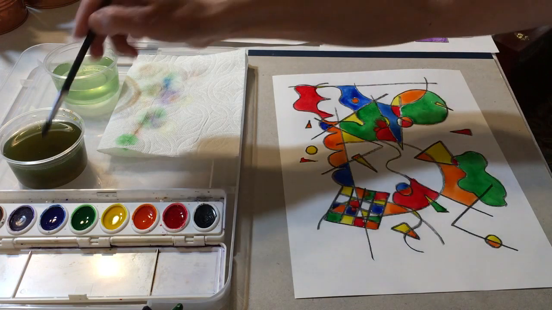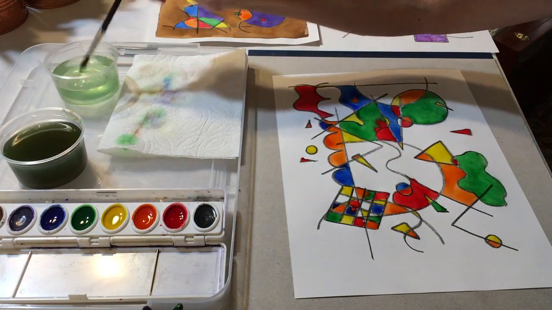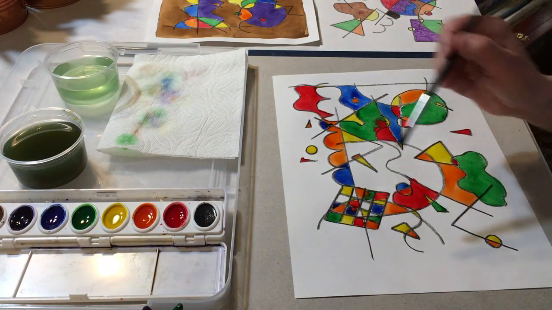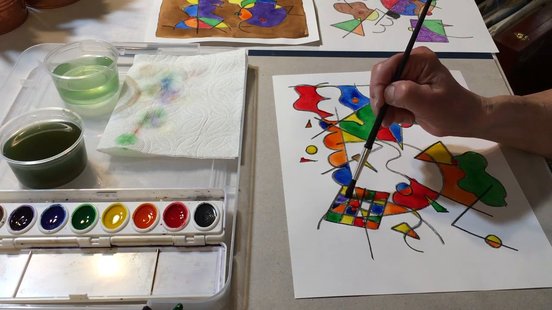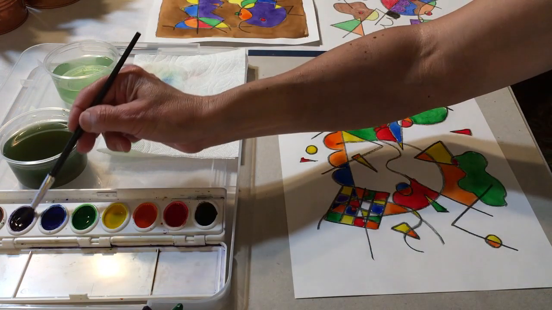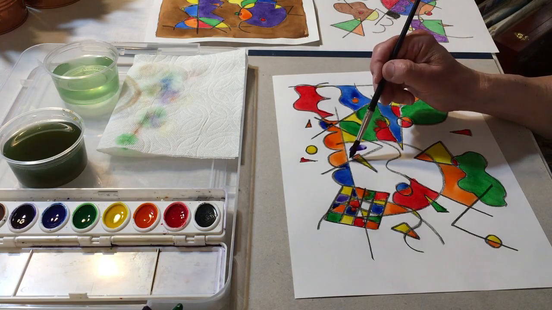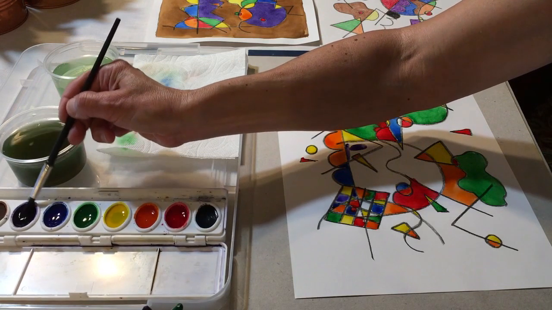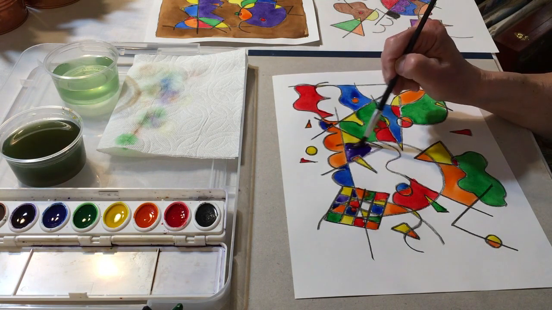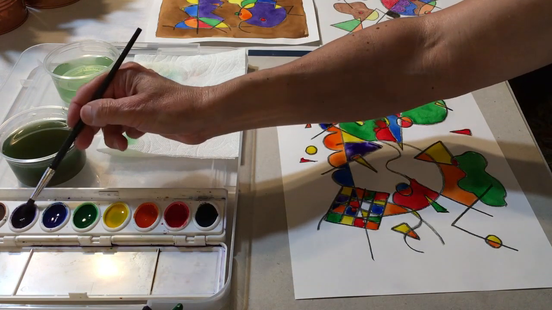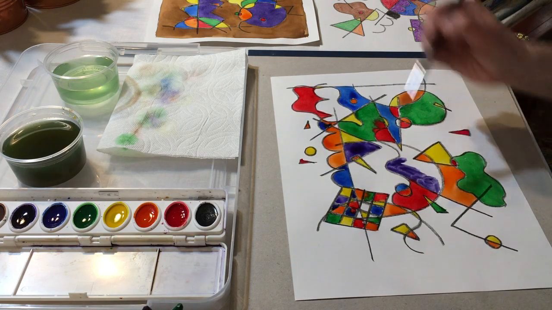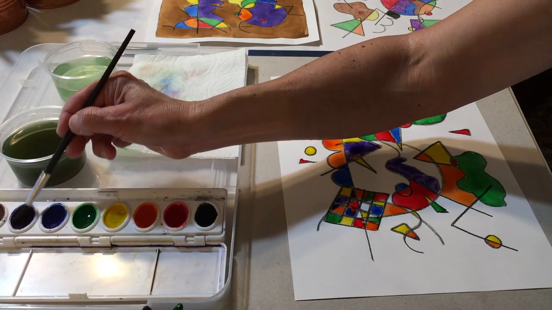Okay, next color in the paint box is purple. Rinse out brush. I'm going to take a look at that purple. Okay, I'm going to start by putting a little bit of purple in here. I think we need a big purple shape right here. Again, more water into that paint.